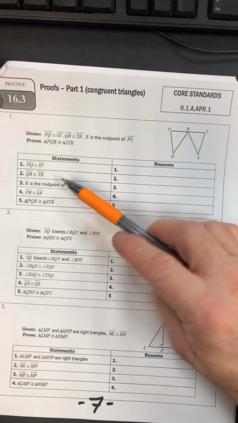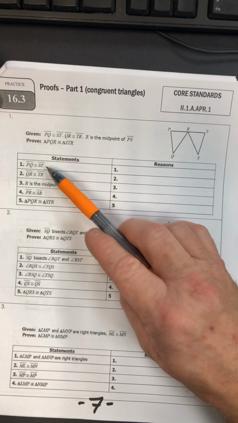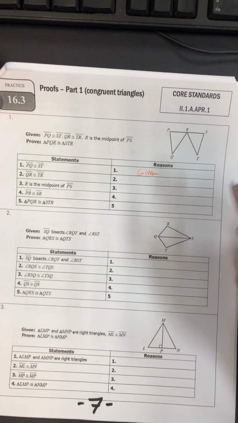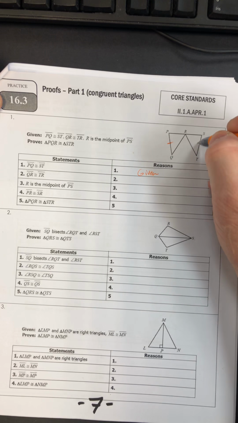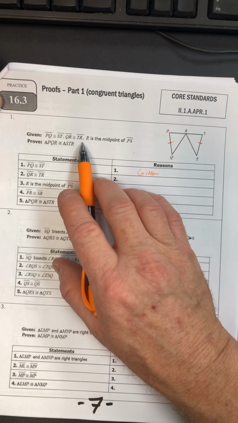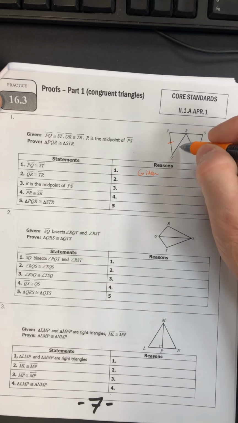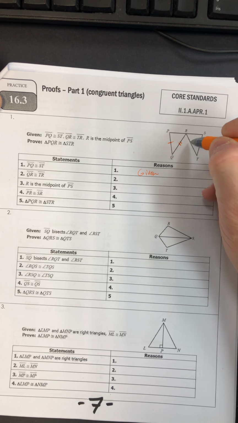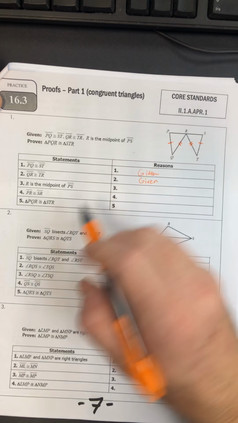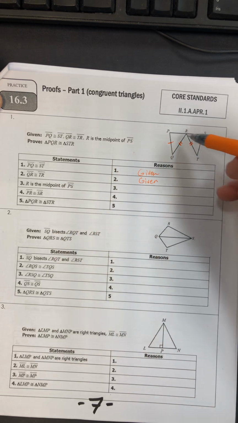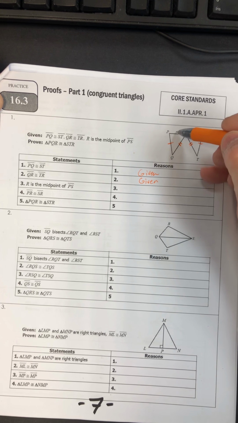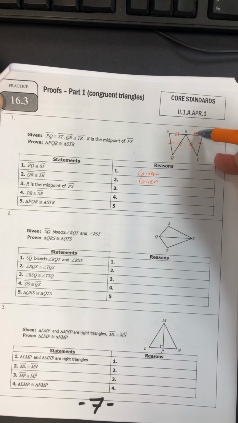So let's look at our statement. Given, we have PQ and ST. Let's mark it, PQ and ST. Then we also have QR and TR, that's given. And the third given piece is R is the midpoint of PS. So that means this side is congruent to this side.